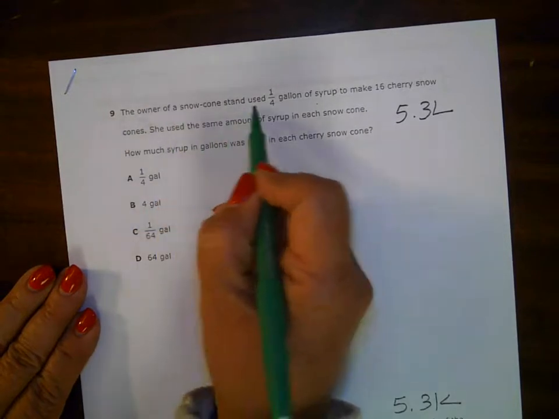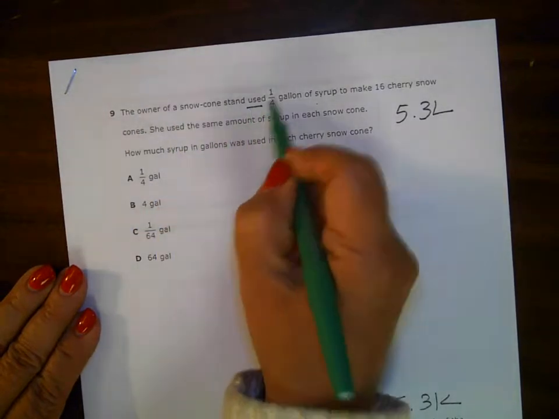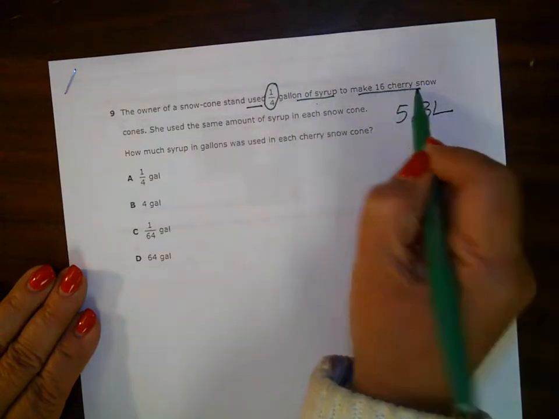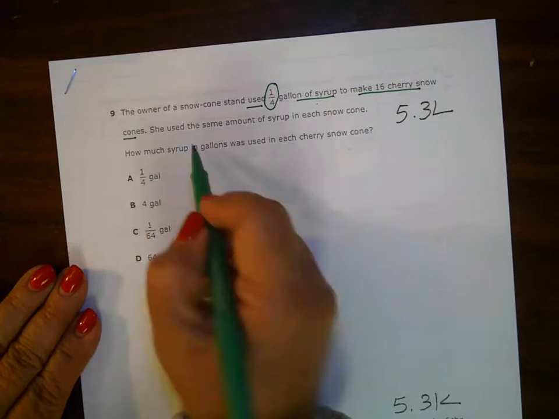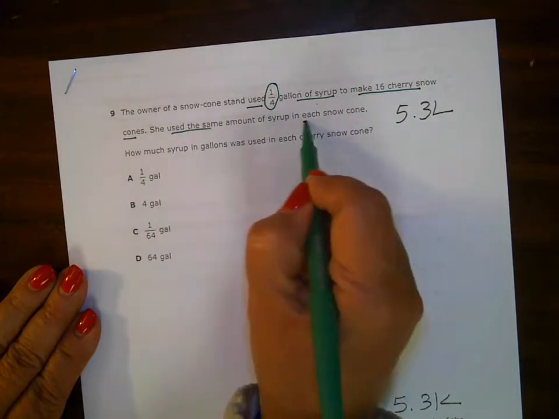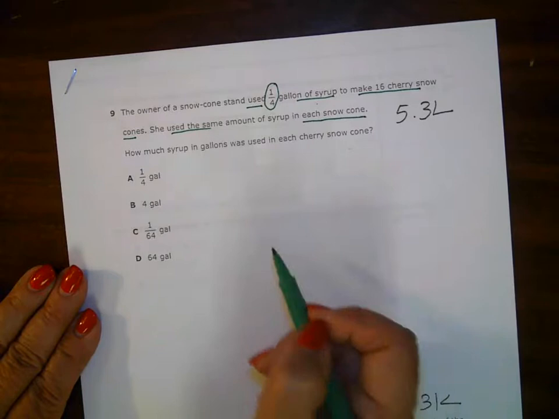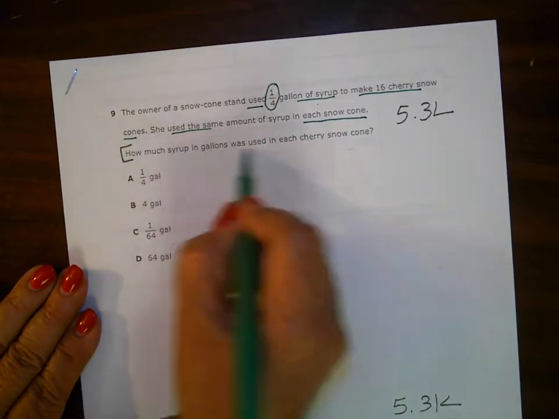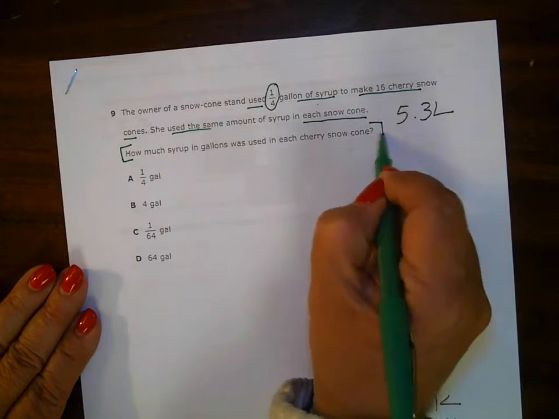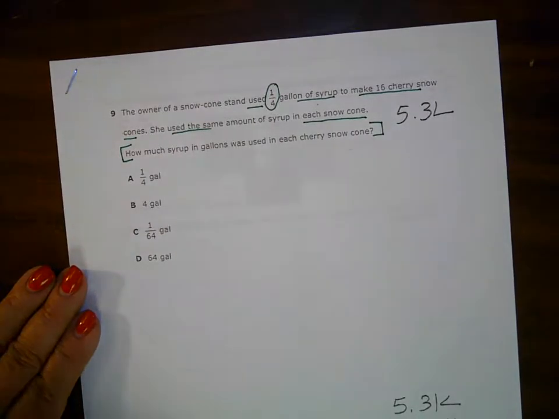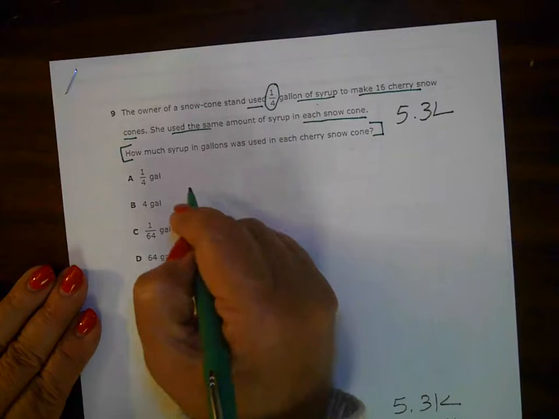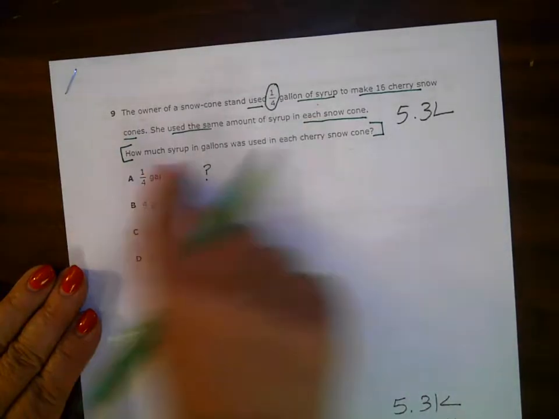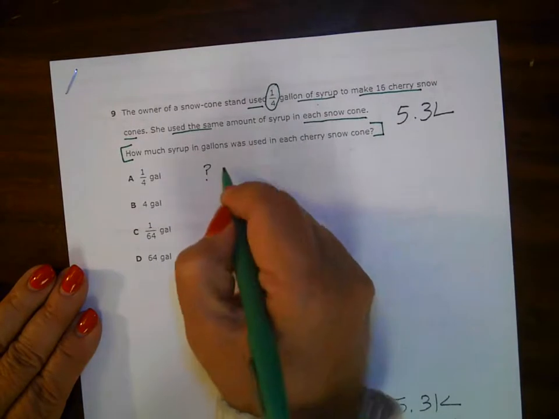The owner of a snow cone stand used 1/4 gallon of syrup to make 16 cherry snow cones. He used the same amount in each snow cone. I'm going to block my question: how much syrup in gallons was used in each cherry snow cone? I need to put down what the author is asking me to find. For my question, I'm not going to duplicate the whole thing. I just need to know.